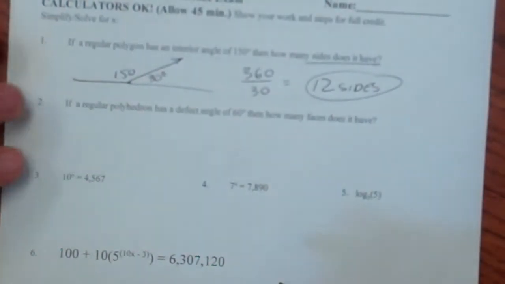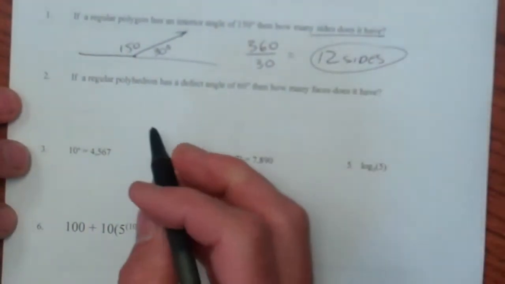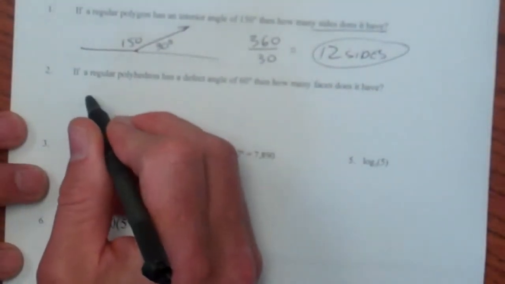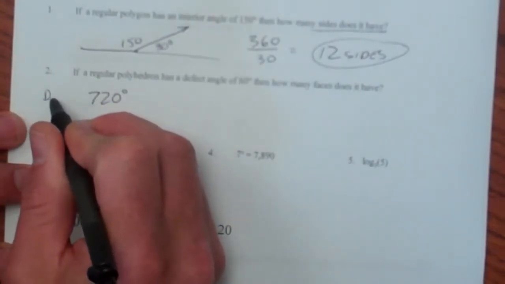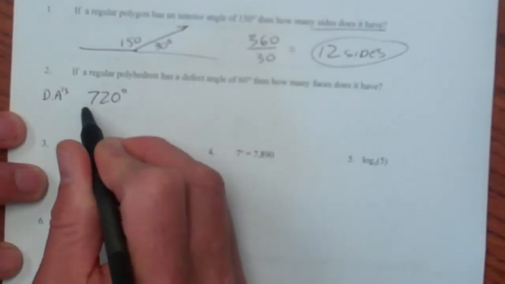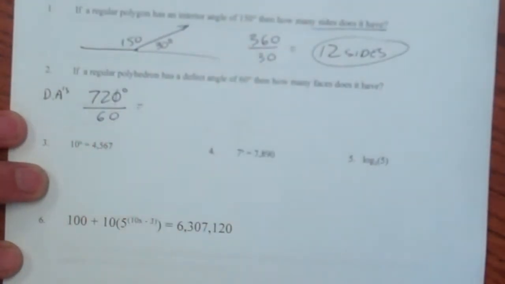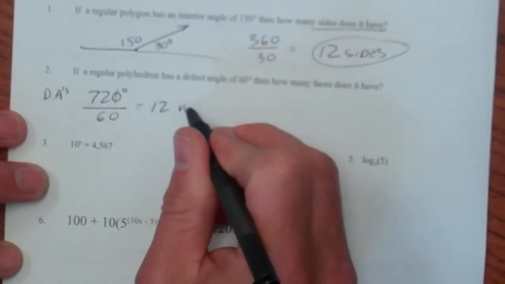Okay. If a regular polyhedron has a defect angle of 60, then how many faces does it have? All right, well, you know that 720 is the total of all defect angles. And if I divide by 60, then I get 72 divided by 6 is 12. So I get 12 vertices.